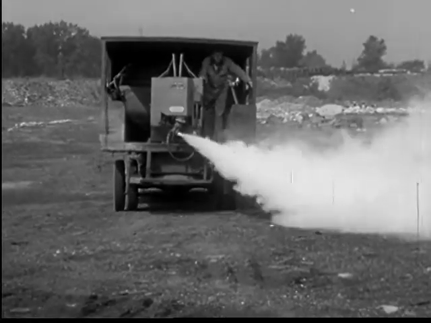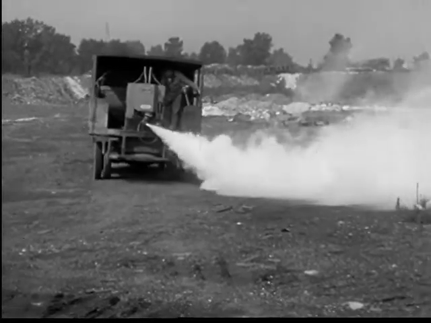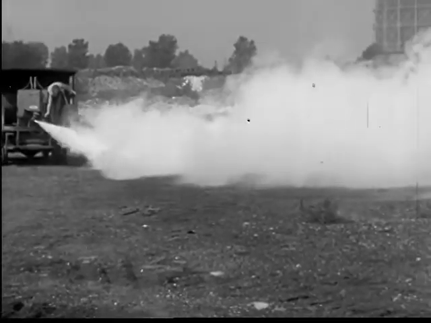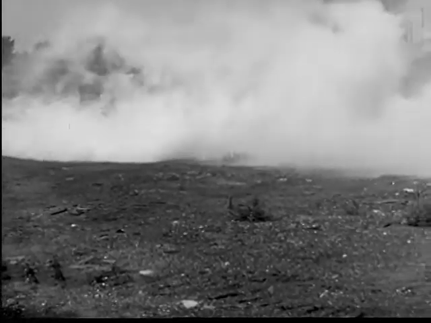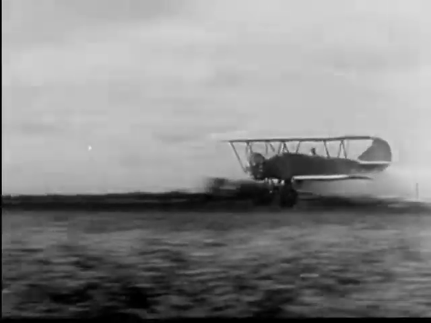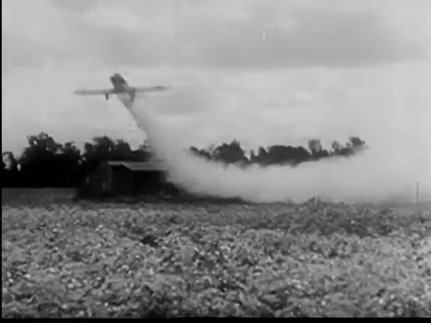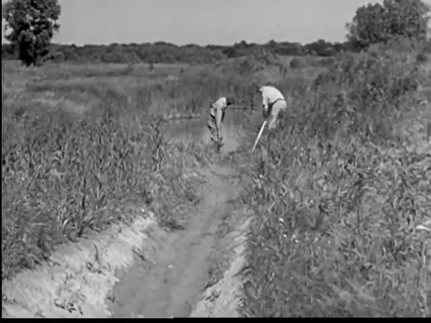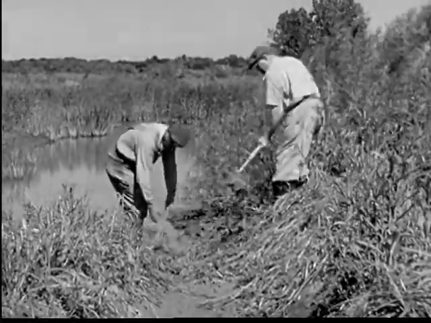The white fog produced by this machine contains a chemical that will kill adult mosquitoes as it drifts over their breeding places. The airplane has proved of service in spraying large areas. Breeding places such as ponds and swamps may be destroyed by draining where this is practicable.